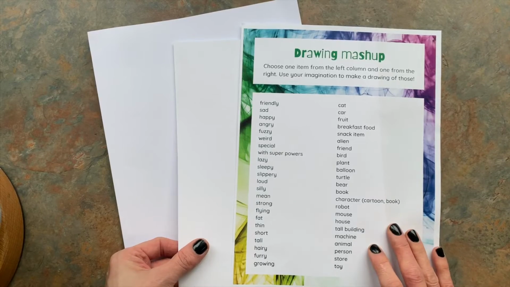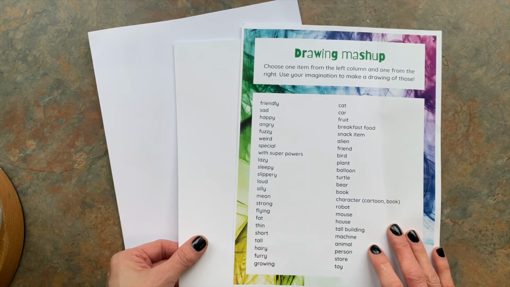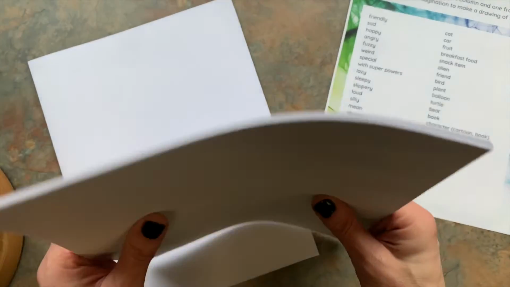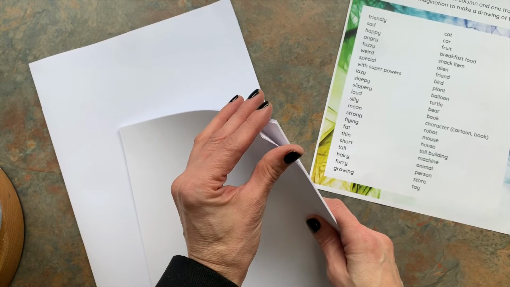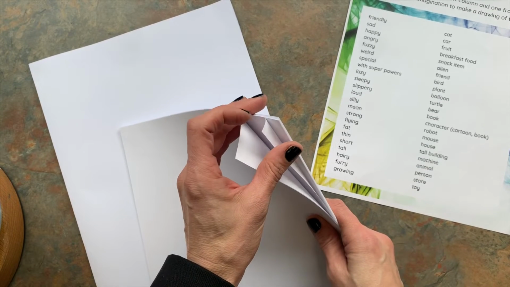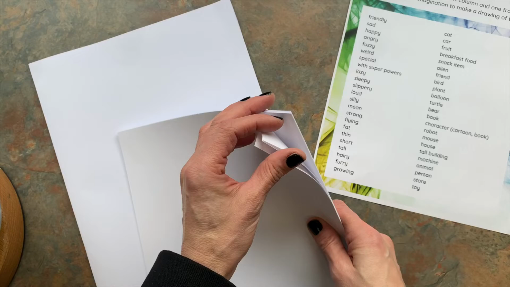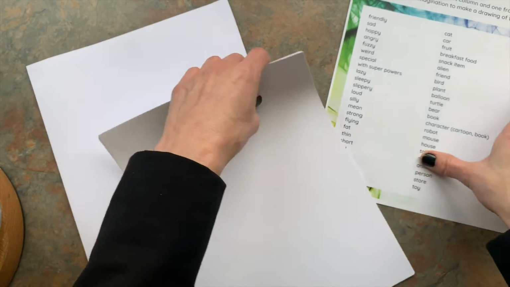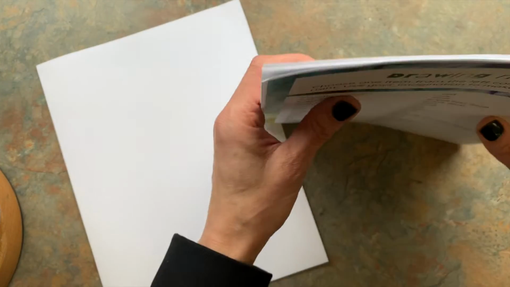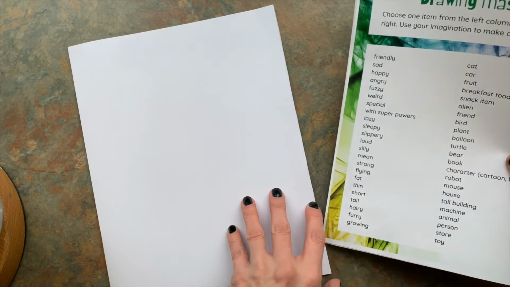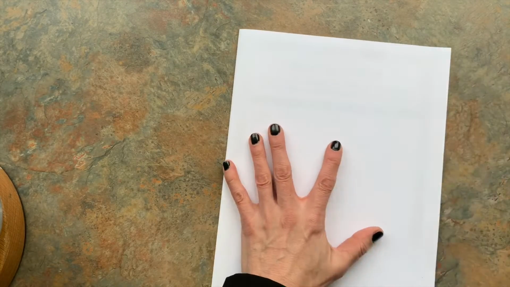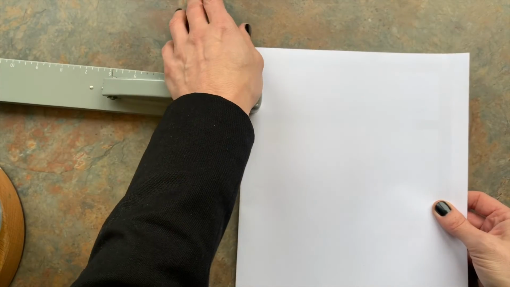So depending on your grade, you might have this all assembled for you, or you might be doing it. So you're going to take your drawing mashup. We have about 14 days left, so you're going to take 15 pieces of copy paper. Okay, so I've got 15 pieces of paper, and I have my drawing mashups. And I'm going to slide that into my sketchbook and line it up here. And then we're just going to staple it.